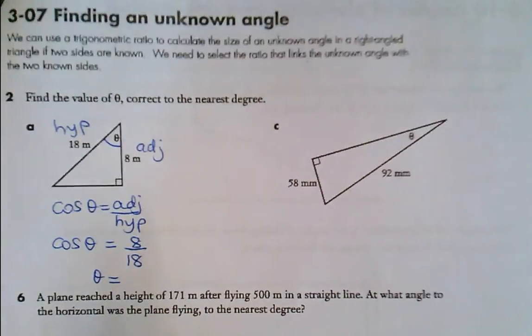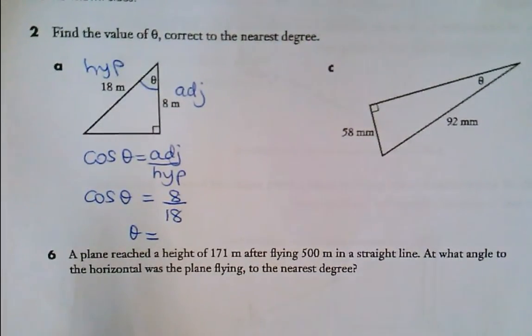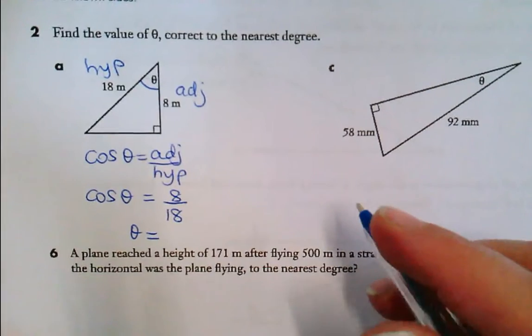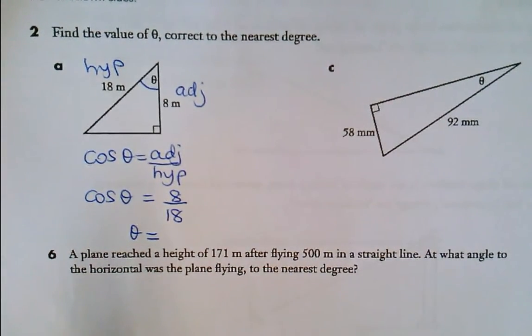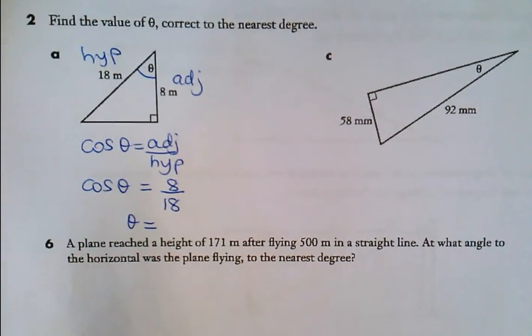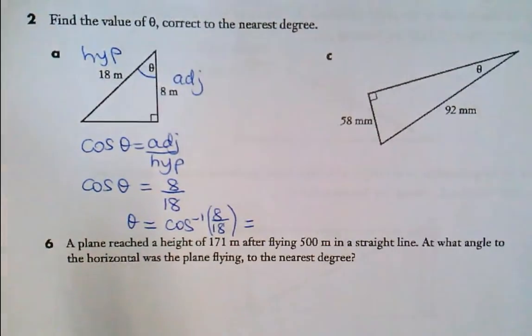Theta is, you know what we do, girls? Cos to the minus 1 of that 8 over 18. Some of you will need to put it in brackets on your calculator, some of you won't. We want this to the nearest degree. So that's what you'll enter on your calculator. Cos to the minus 1 of 8 over 18.